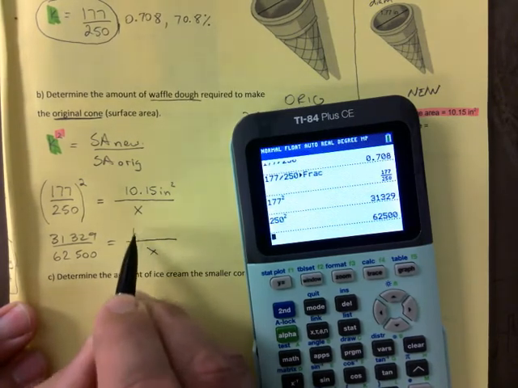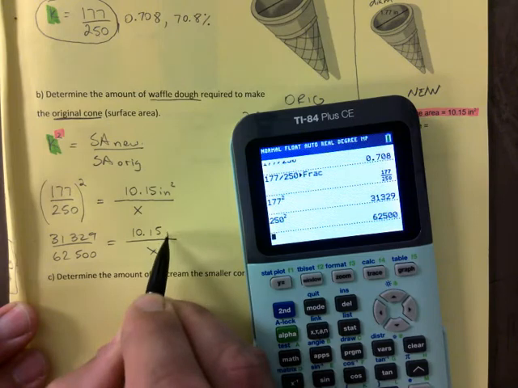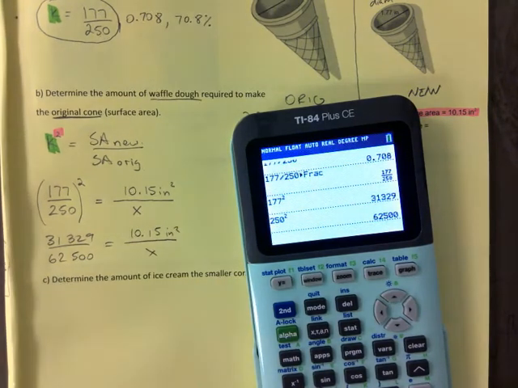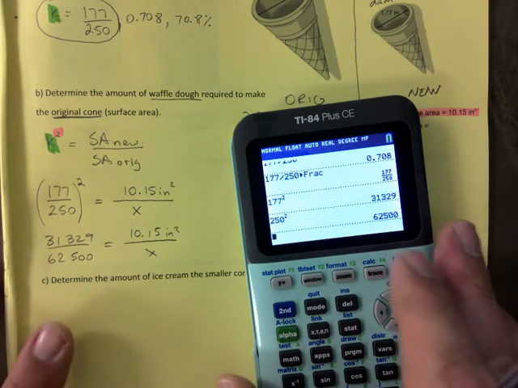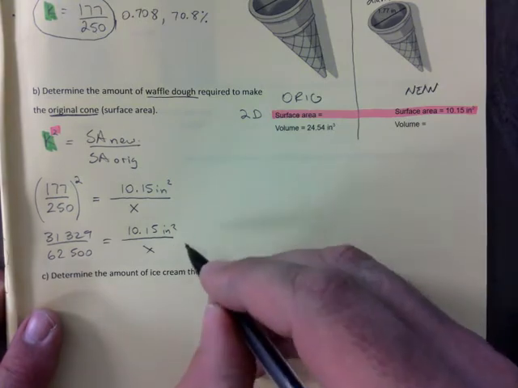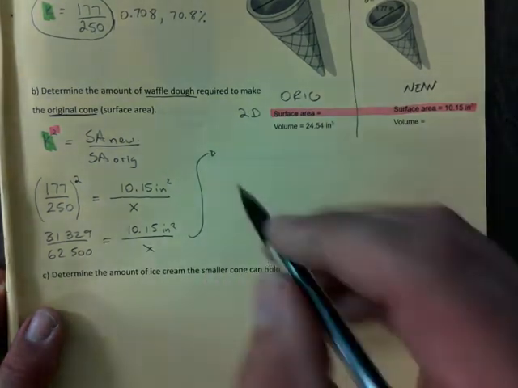And on the other side, you have this. What are the only units that appear here? Square inches. So your answer is going to be in square inches. Okay. I'm going to continue over here. That's why I left room.